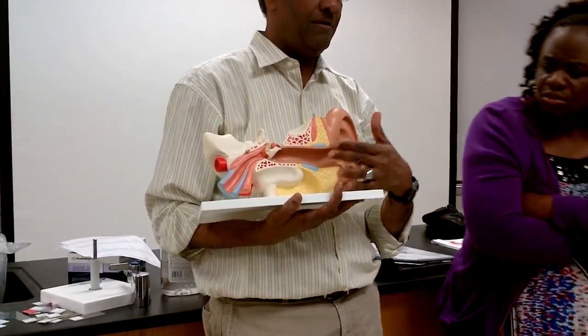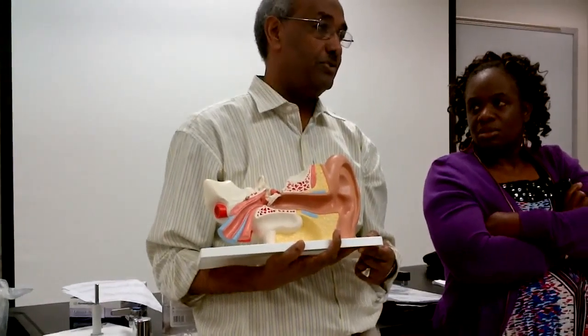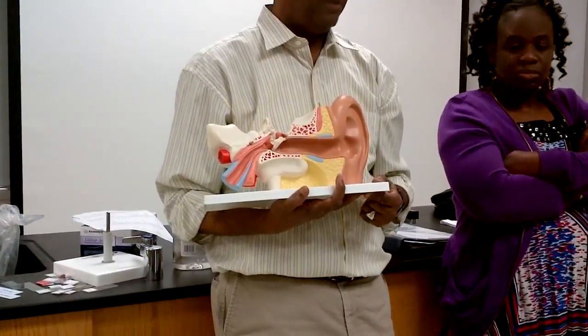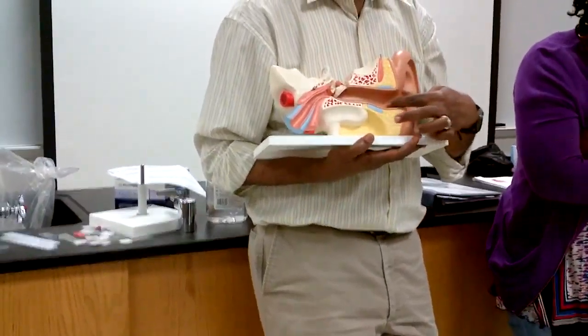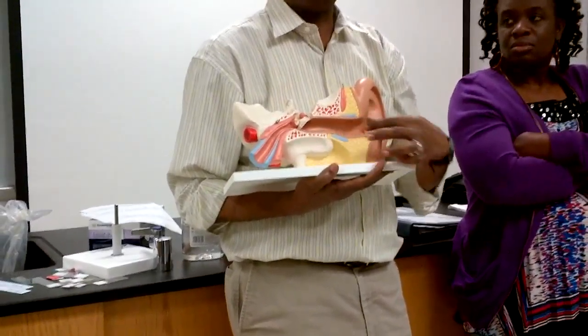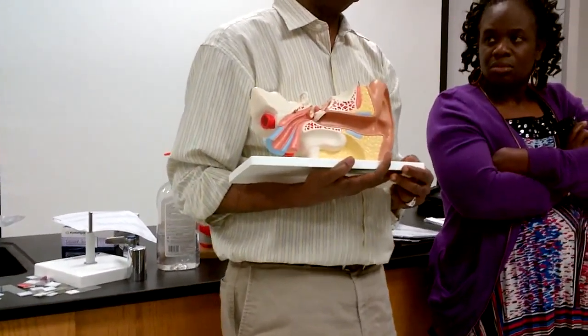What do we have there? Air and fluid. Wax. Earwax. What is the name of the glands that make it? Ceruminous glands, and the earwax itself is cerumen. All right, and then we go all the way down. Another name for the external acoustic meatus is the ear canal, and sometimes auditory canal.